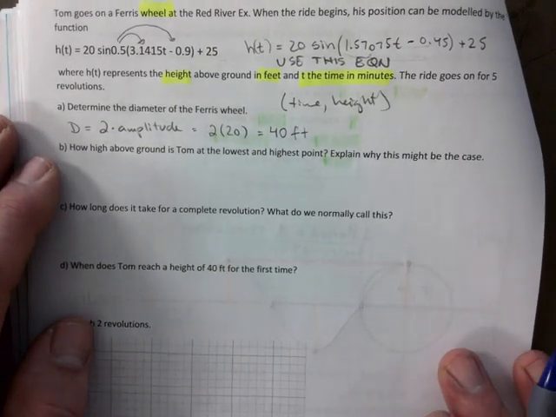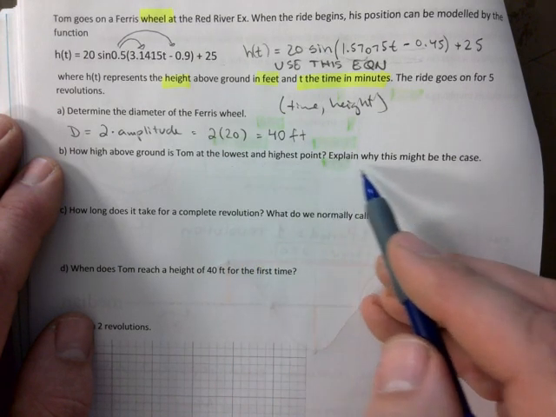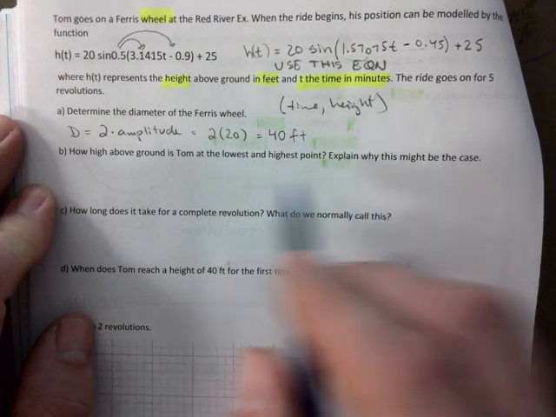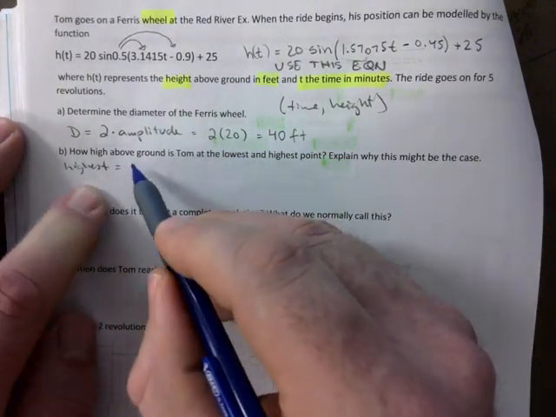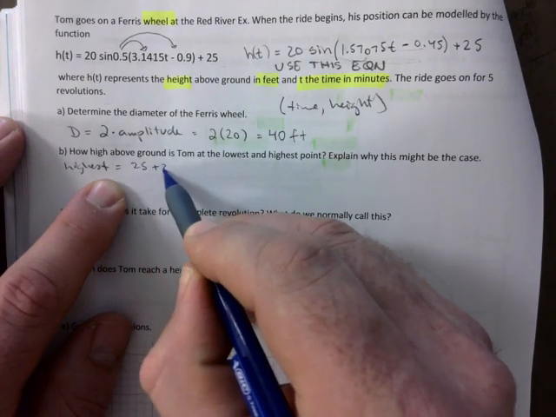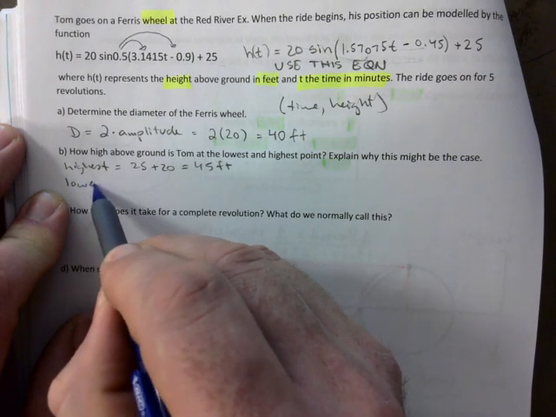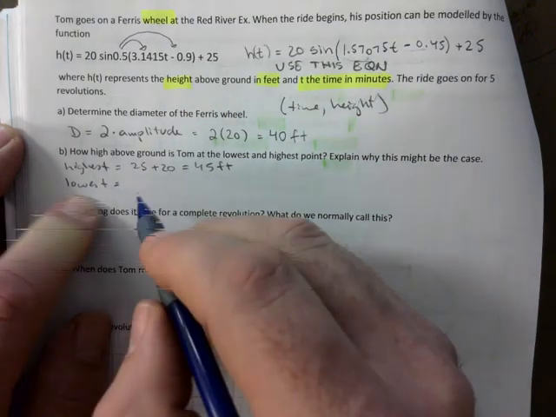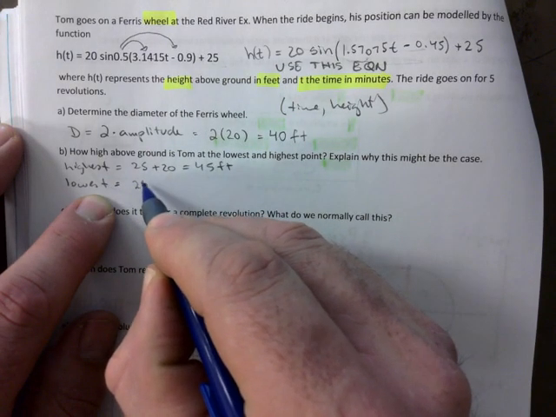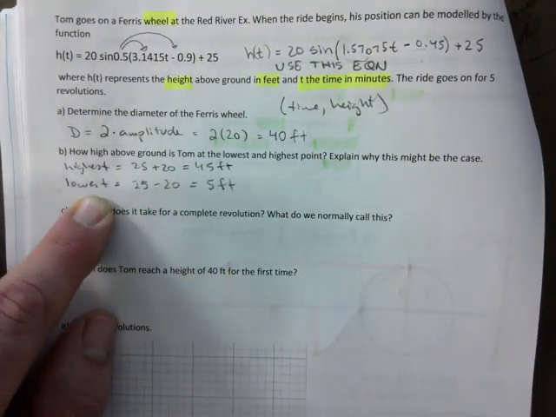How high above the ground is Tom at the lowest and highest point? Explain why this might be the case. So the highest is really the max, so we're going to go 25 plus 20. That's 45 feet. And the lowest, and you're like, Mr. Anderson, can I just type this into my calculator and figure out the max and the min? Yeah, you can. I think it takes too long, but sure. 5 feet.